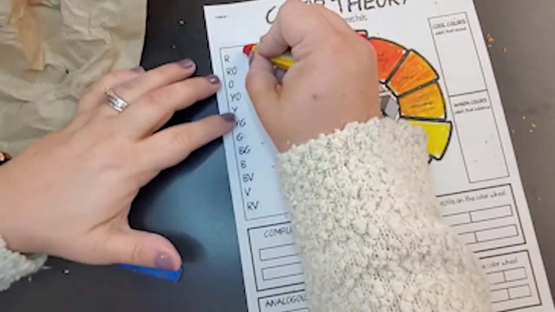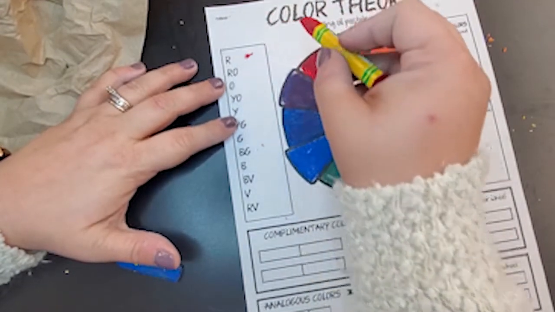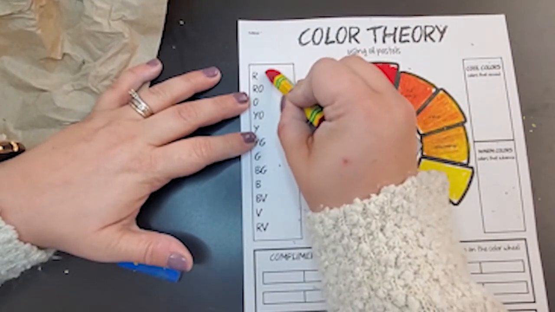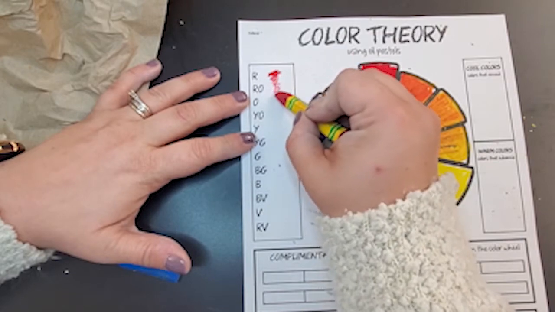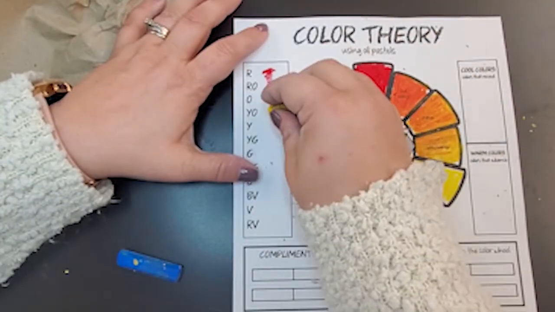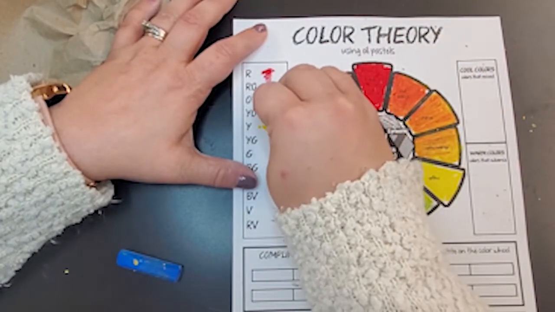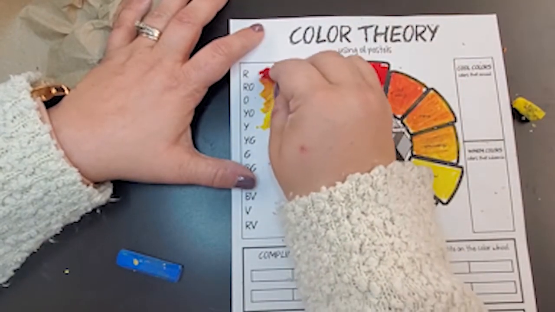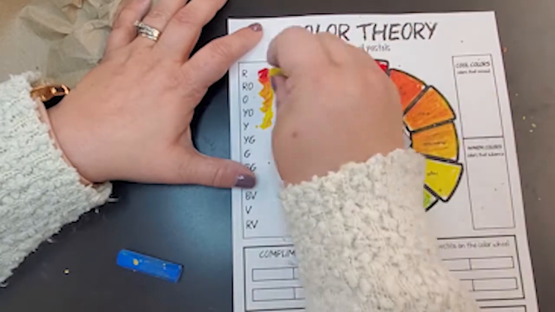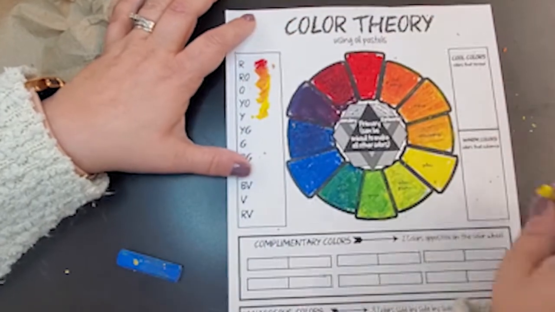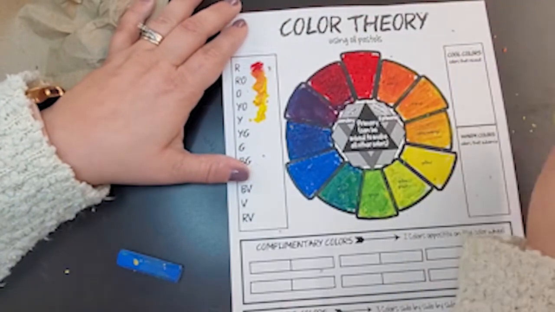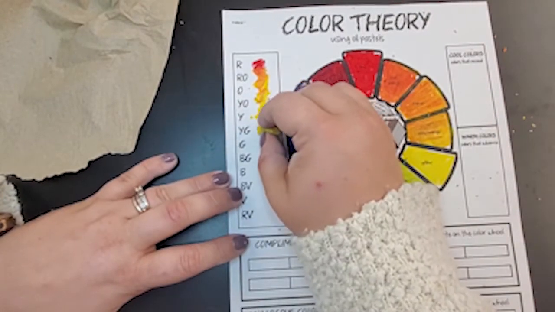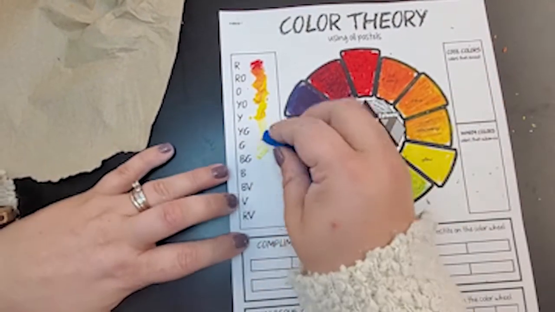Now that we've got our color wheel done, let's practice creating a gradient using these colors. I'm going to start with red at its purest form at the top, and as I work my way down to orange and yellow-orange, I'm going to start lifting off my pressure so that I have less of the pigment on the paper. Now I'm going to start with my yellow and blend with pressure up until I get a good red-orange.